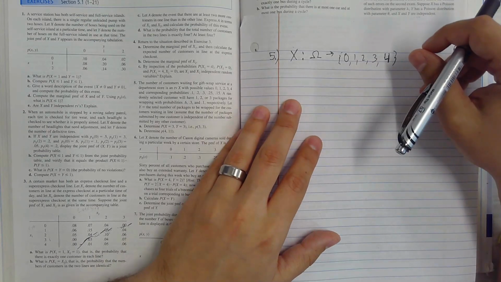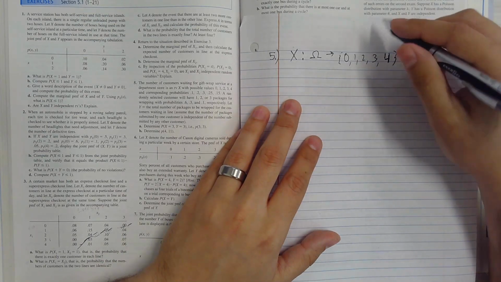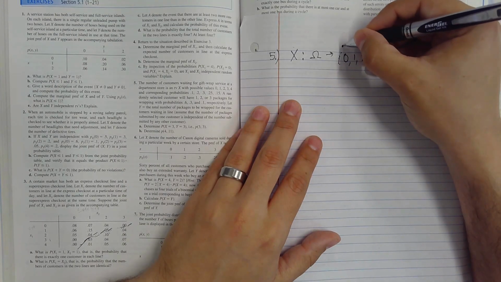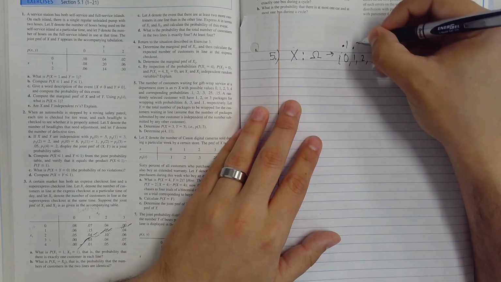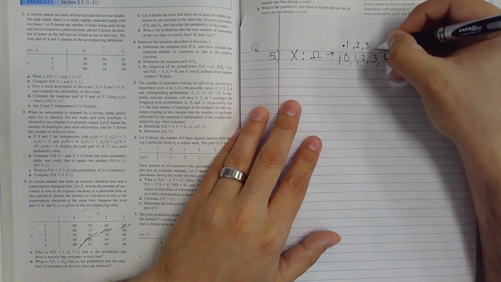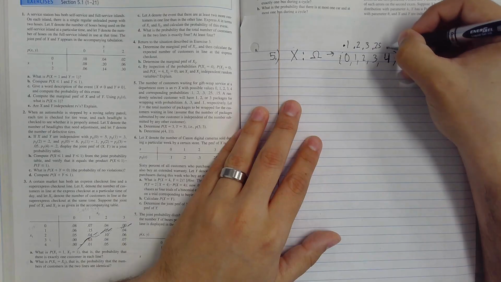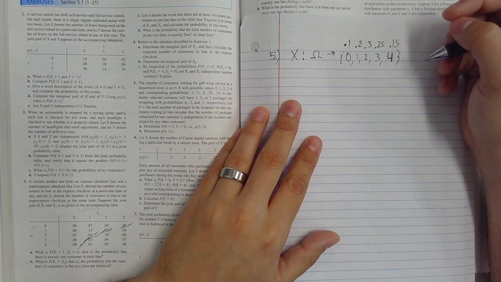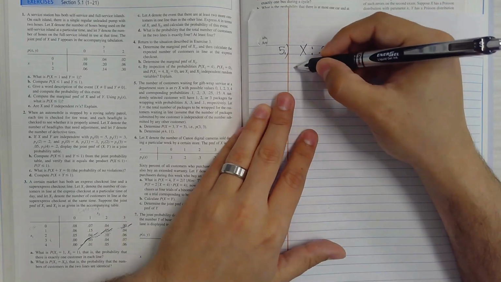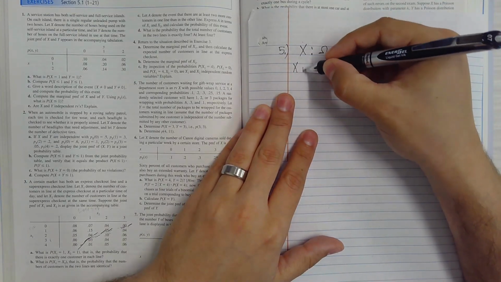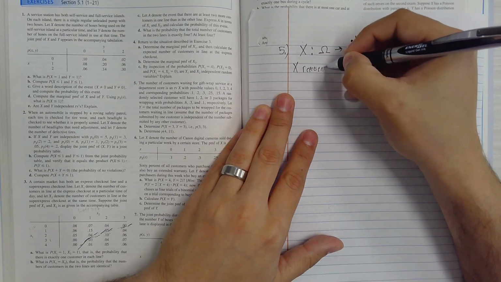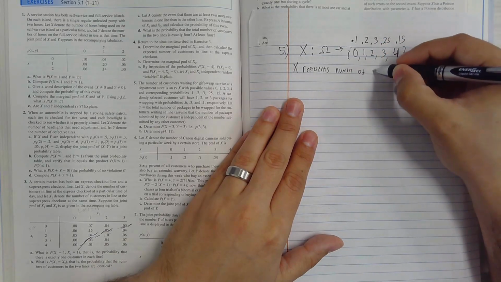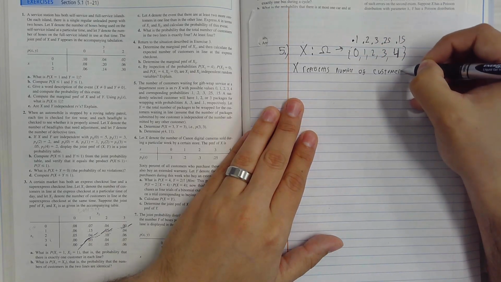So that would be X, with corresponding probabilities 0.1, 0.2, 0.3, 0.25, 0.15. And we say X represents the number of customers waiting.